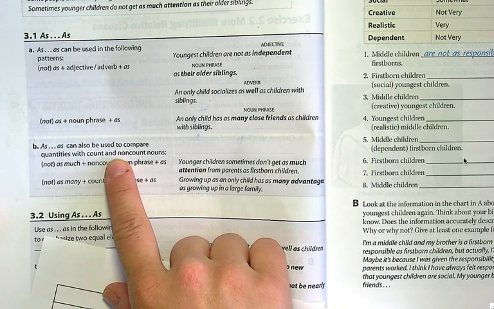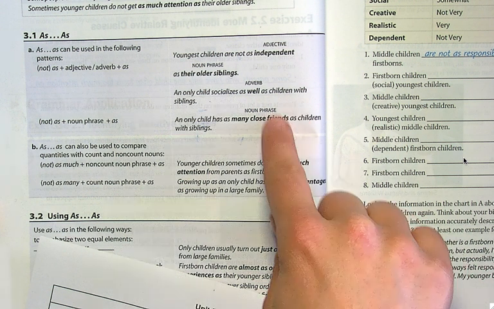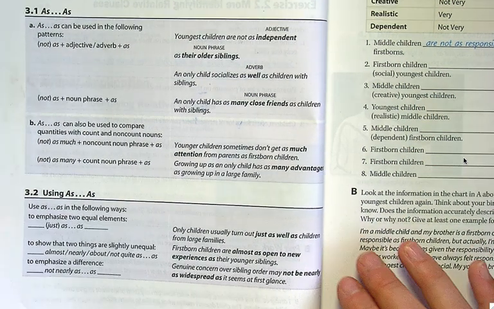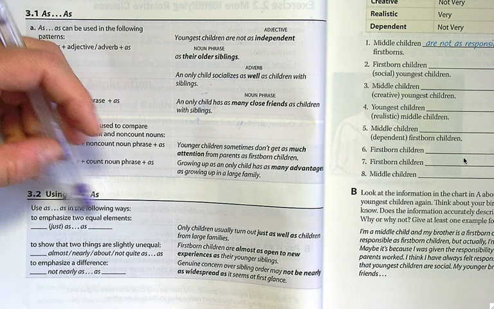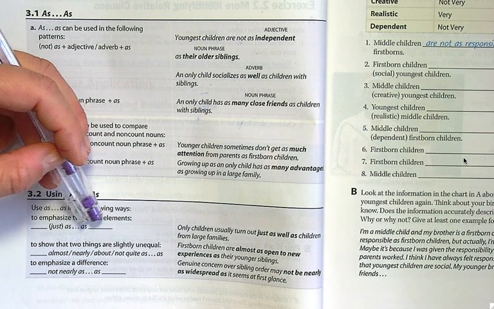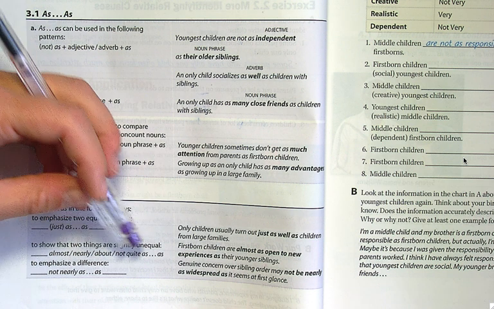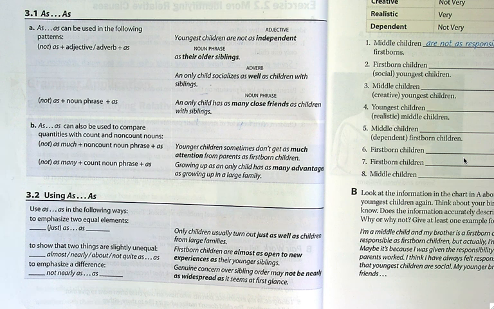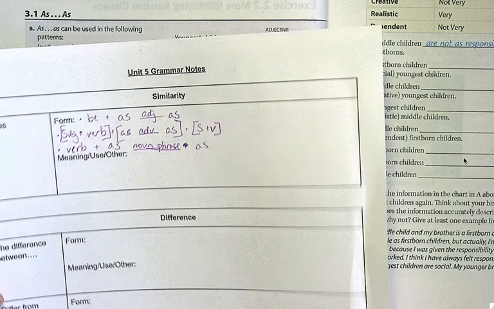As can also be used to compare quantities, as much attention. That's the same as this one. Not as many advantages. Same one. If we move down, using as, use as in the following ways. You can emphasize 2 equal elements, are just as. Or you can show that 2 things are slightly unequal. That's almost, nearly, not quite, as, or not nearly. You can emphasize a big difference. So in my chart, I put similarity.